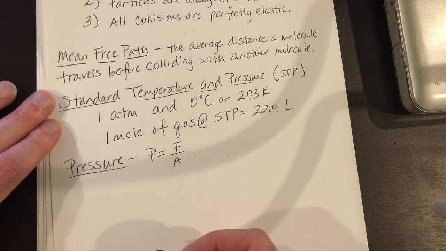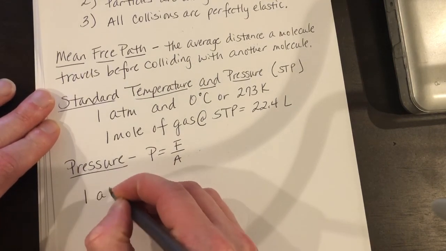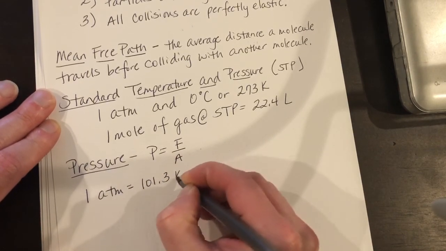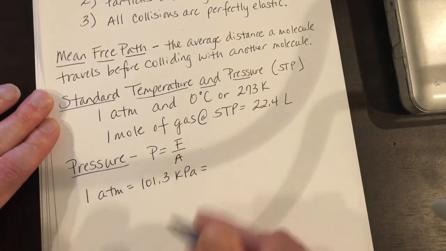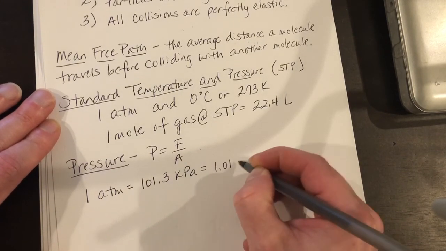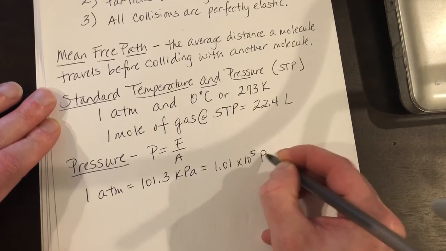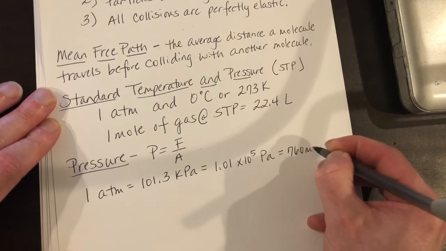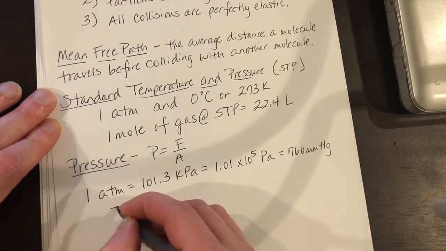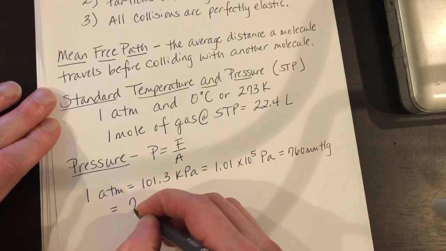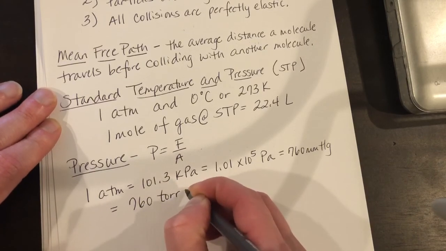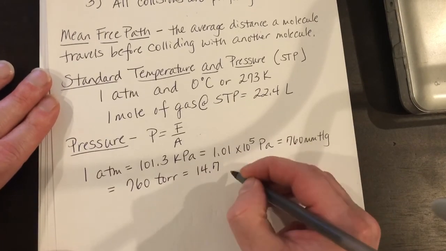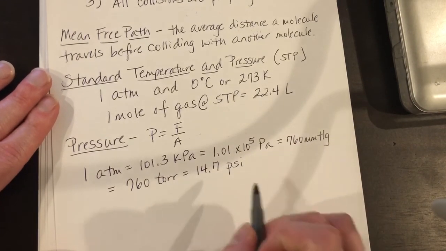Now, units for this. We're going to say 1 atmosphere is equal to 101.3 kPa, kilopascals, that's what that stands for, is equal to 1.01 times 10 to the 5th pascals, is equal to 760 millimeters of mercury. These are just conversion factors, different units, is equal to 760 torr, which is also equal to 14.7 psi. And psi stands for pounds per square inch.